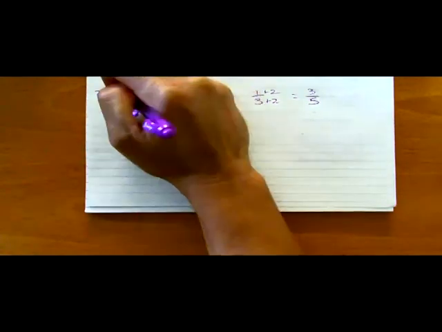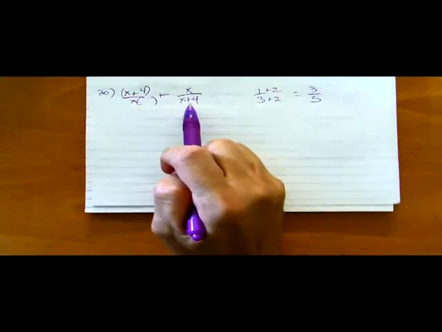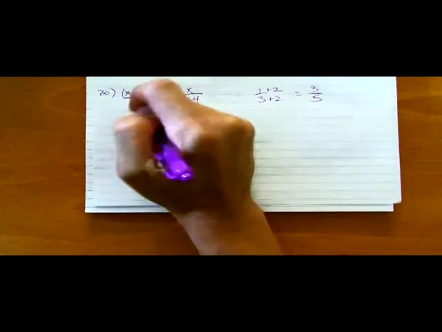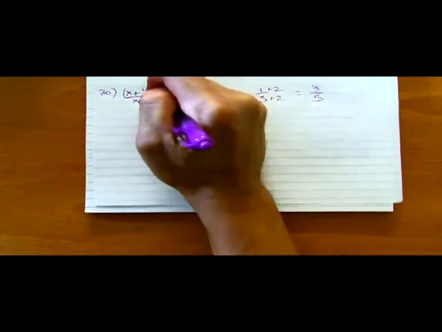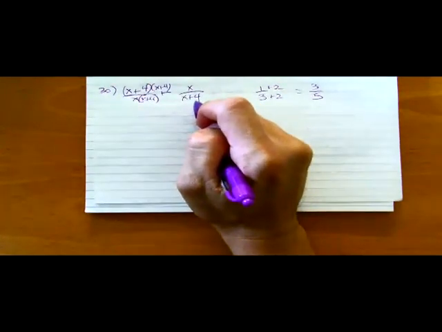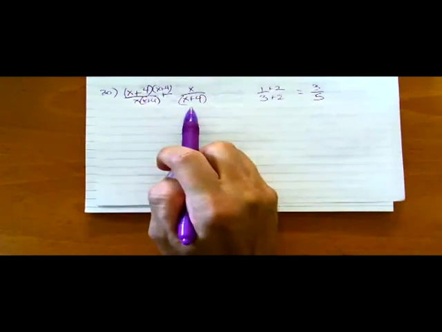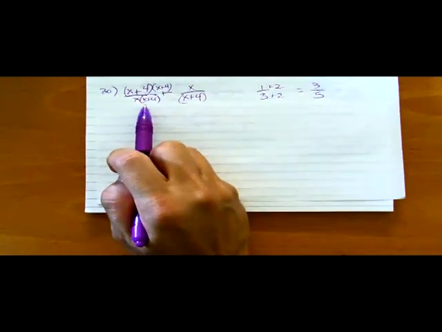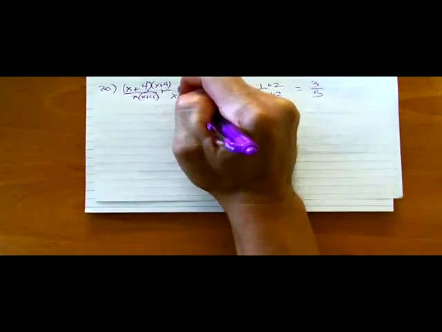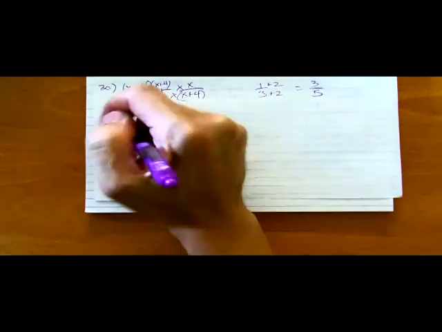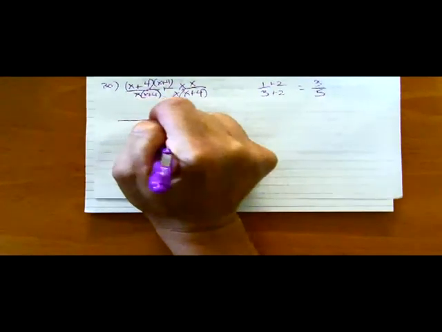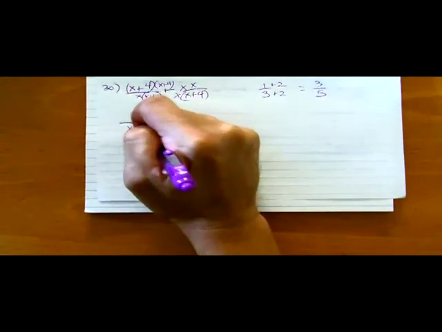So for this, we have to multiply the x by something that's in the denominator for the other fraction. We're going to multiply top and bottom by x plus 4. Whatever you multiply to the bottom, you have to multiply to the top. This denominator is missing something that the other denominator has. So we need to multiply numerator and denominator by x. Now the denominators match. Our denominator for both is going to be x parentheses x plus 4.